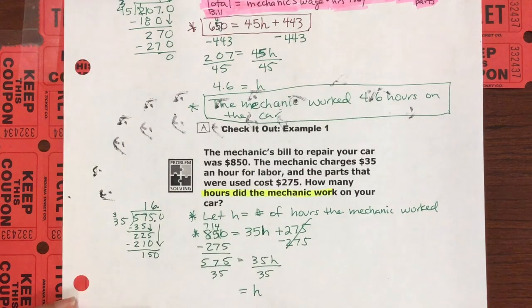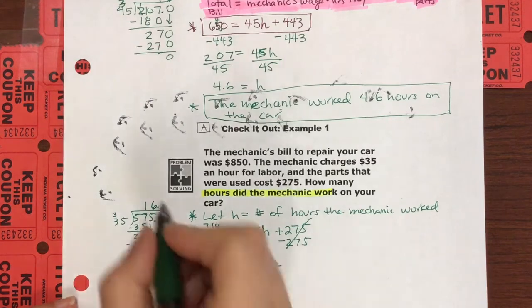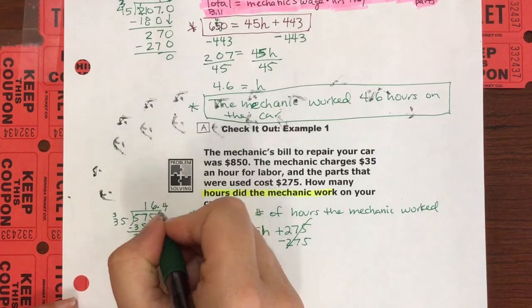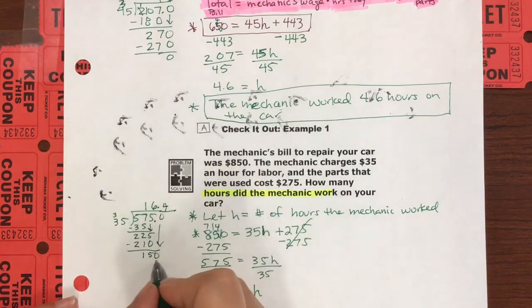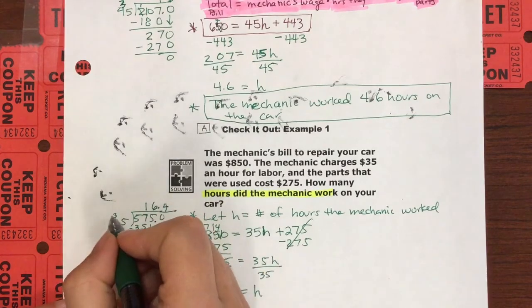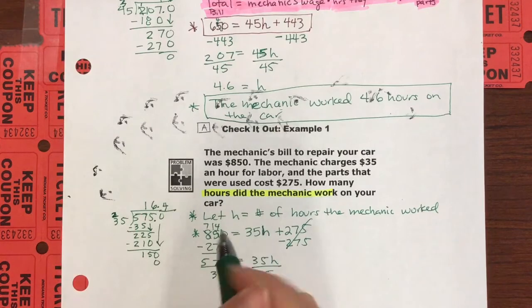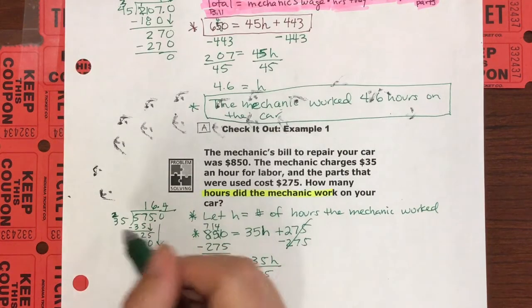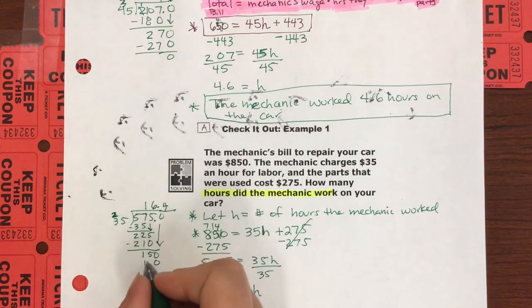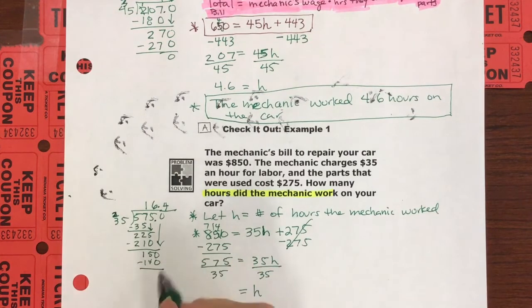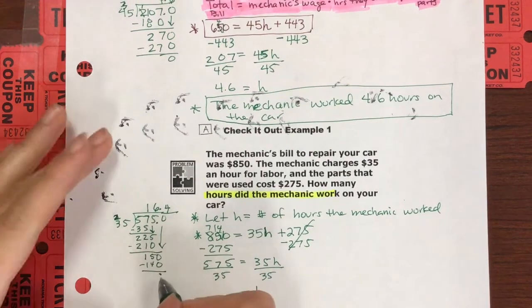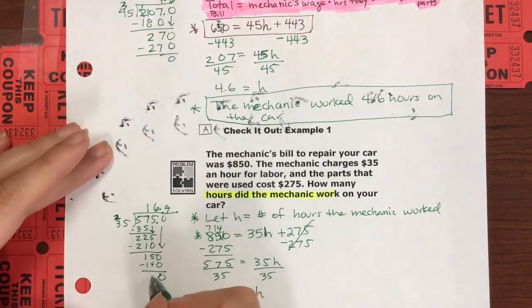Okay, 35 goes into 150 about probably 4 times. 4 times 5 is 20. Write the 0, carry the 2. 4 times 3 is 12 plus 2 is 14. Okay, this is 0. That's 1.